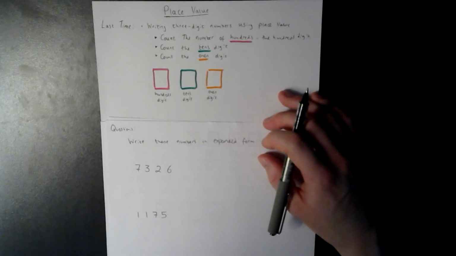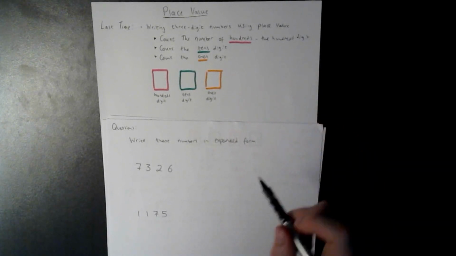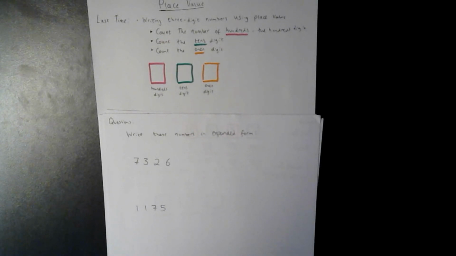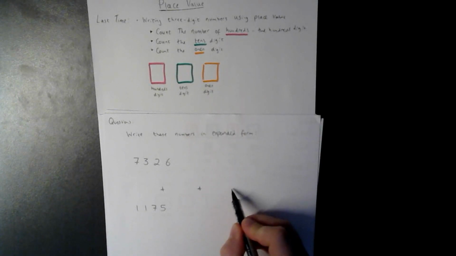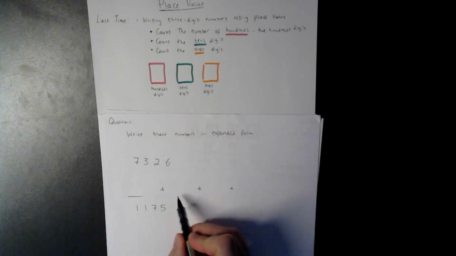What I want us to be able to do is to see a number like this and then go straight into something that looks like that. And I'm going to give it a go for this one, and then I'm going to leave this one as an exercise for you.